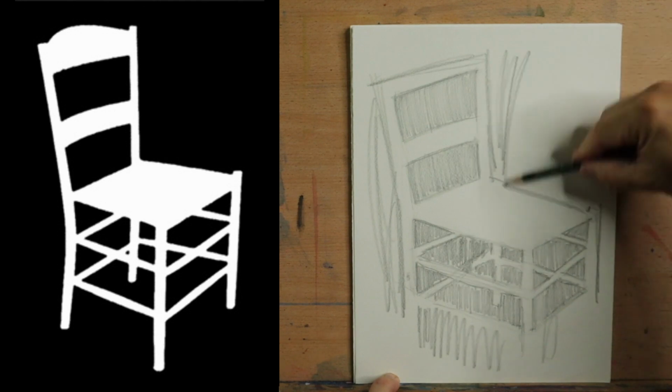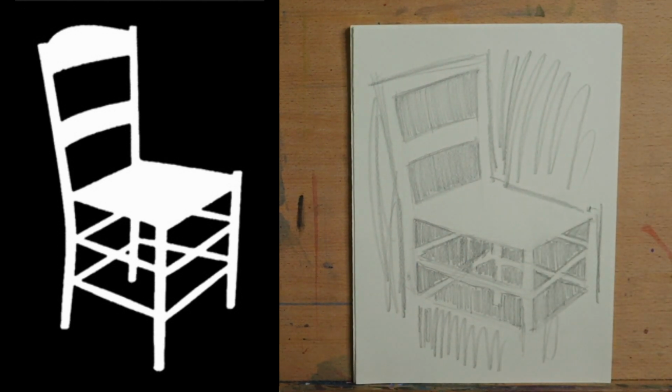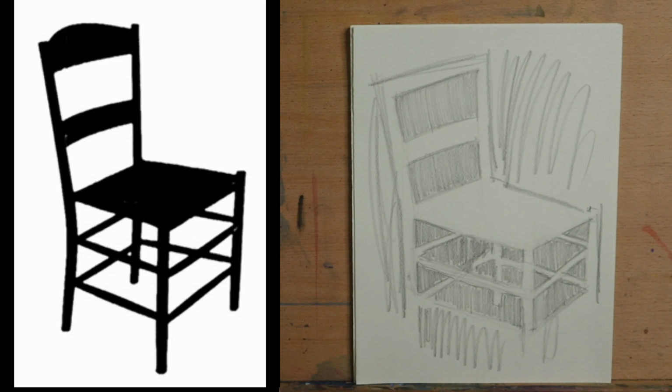And we could all see that. And it actually looks pretty good, pretty close. So here, what we are doing is we are configuring something called negative space.